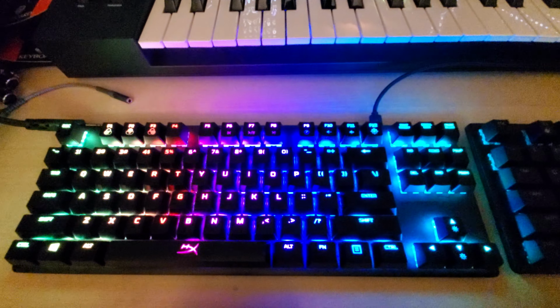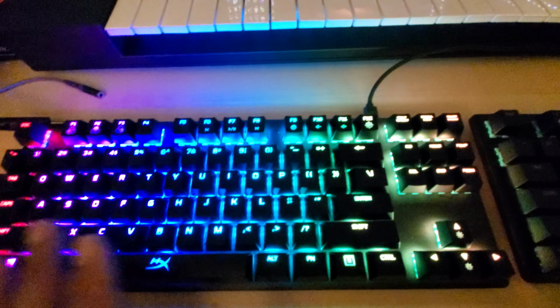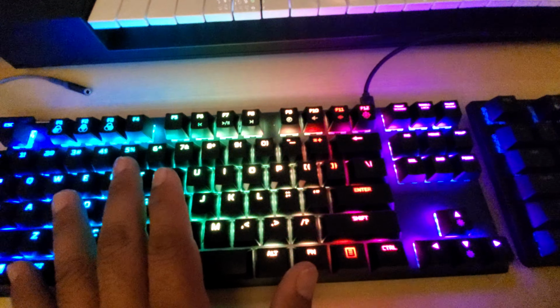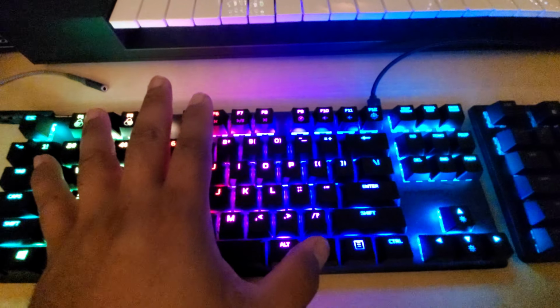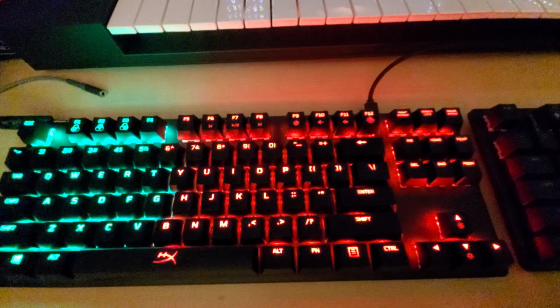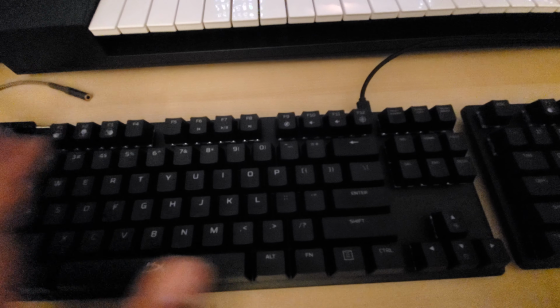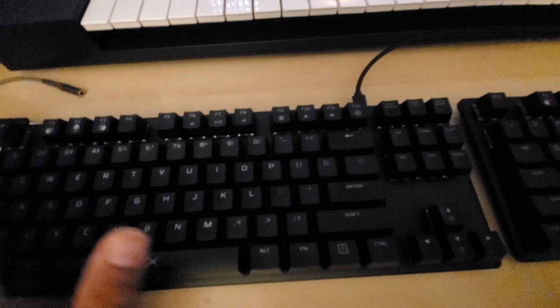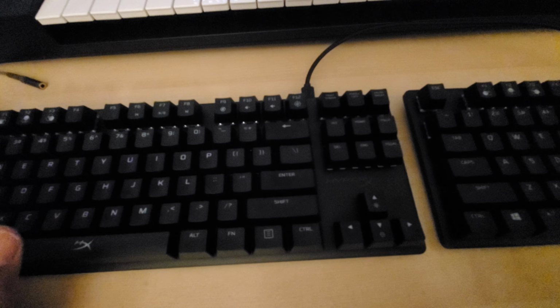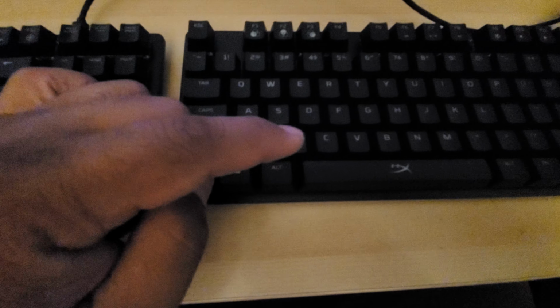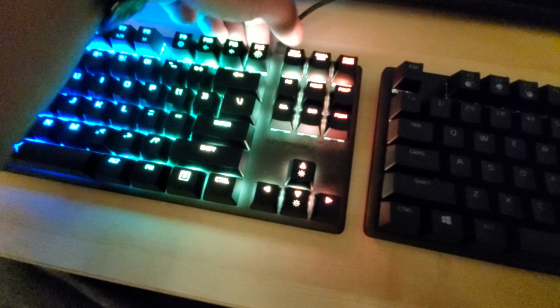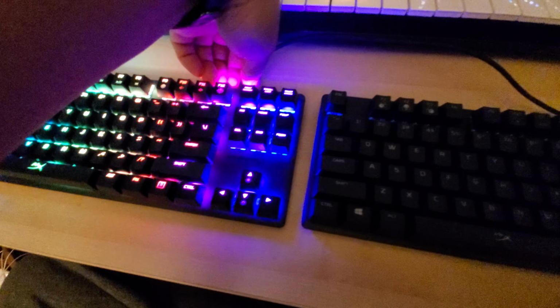So here's what I've done. This is the first keyboard setting, and then the second setting is this, and the third setting would be nothing, right? Then let's plug in the other keyboard and see what happens. But first, let's put this back to F1. We will unplug this, then plug in the other one.